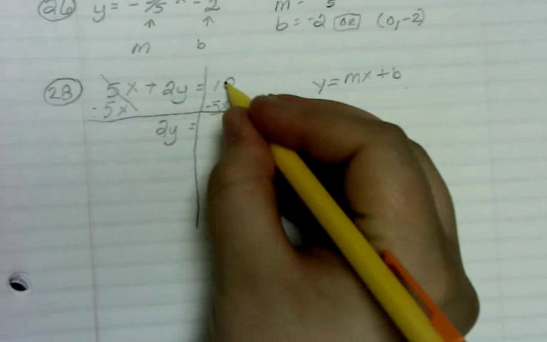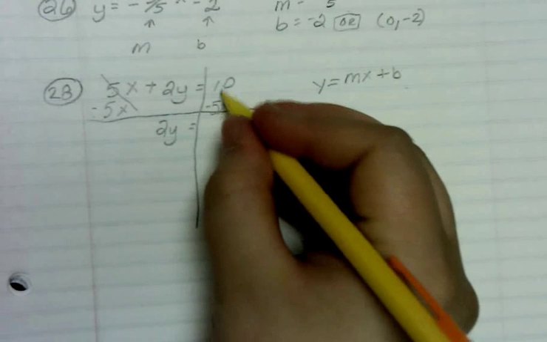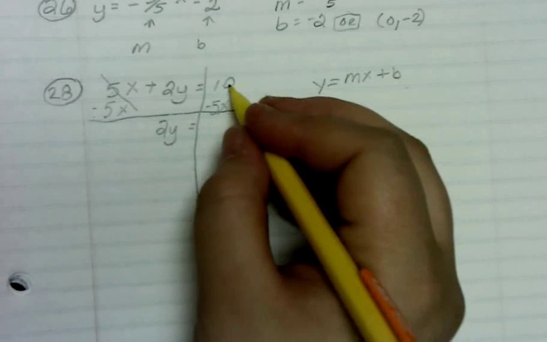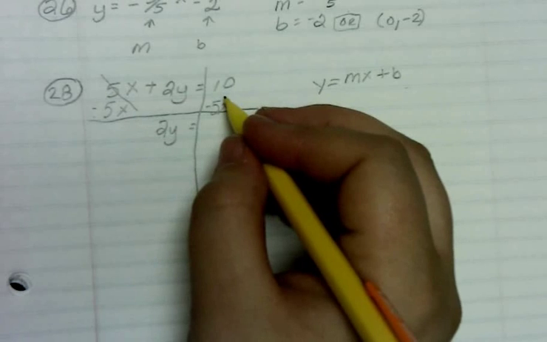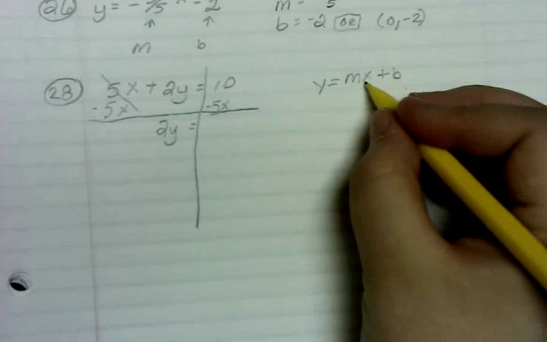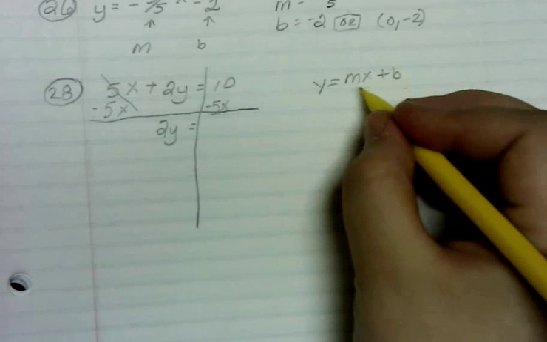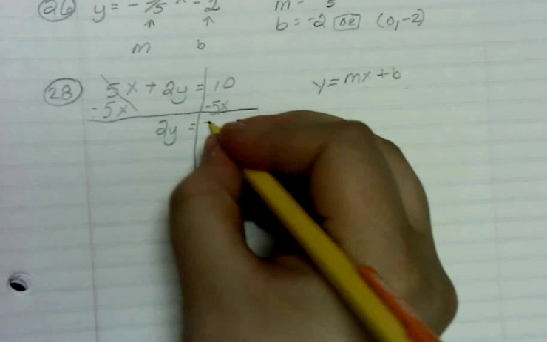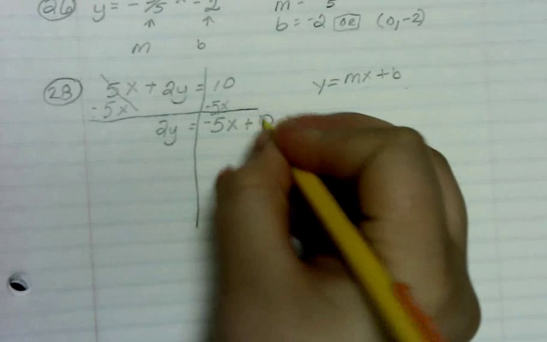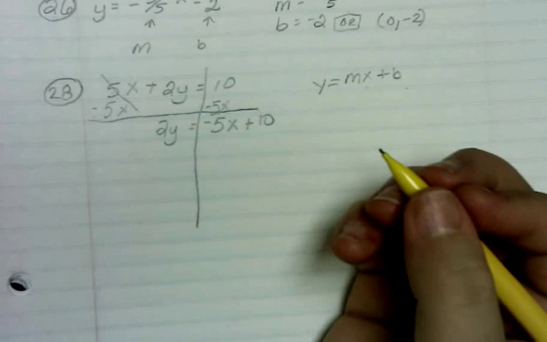I can't combine them because they're not like terms. Remember, like terms have to have an x value in both of them or neither one of them having an x value. So we want to put the negative 5x first because that's the first thing next to the equal sign. And then I'm going to bring down that 10, and since it's a positive 10, I'm going to write plus 10.